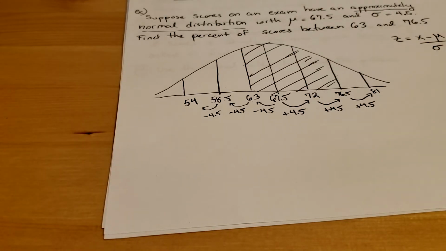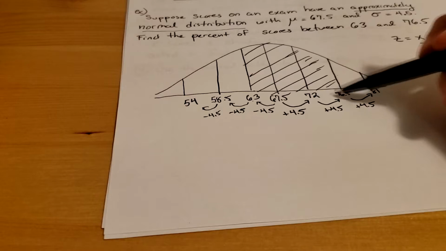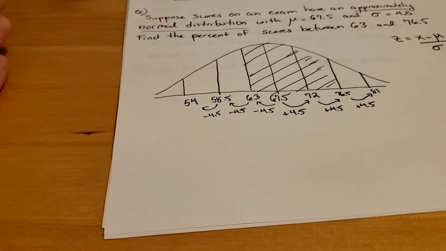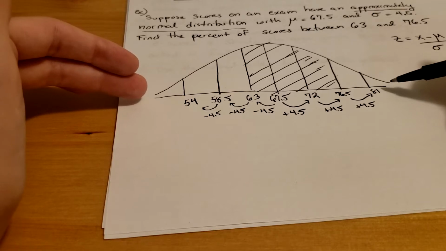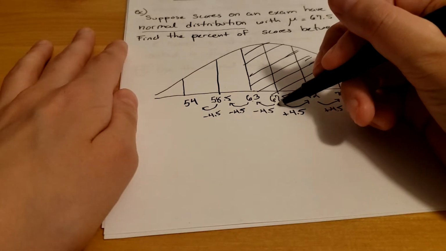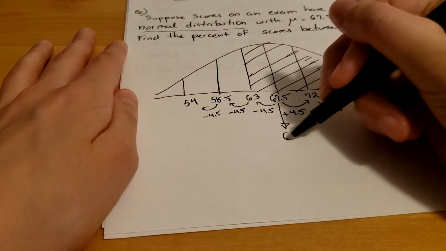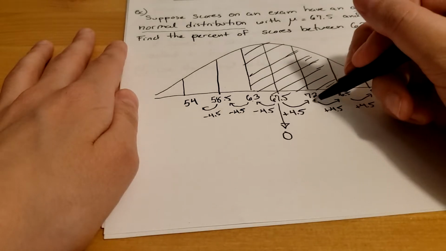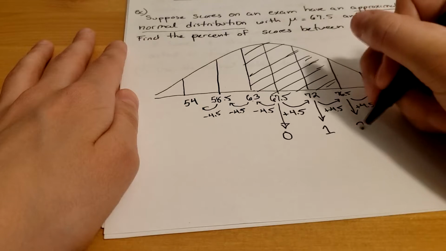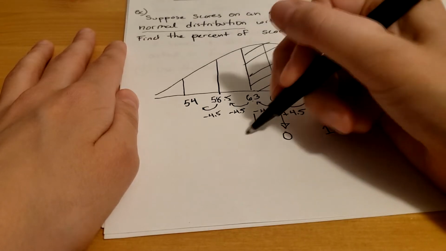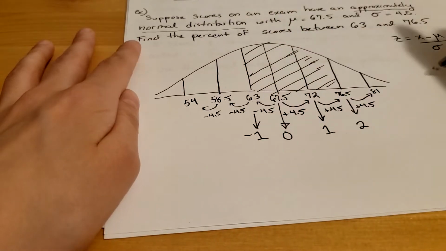This doesn't help us with using the tables because we don't know what numbers we're going to look up for these. But if we were to convert all of these from the values that we have here to z-scores, we would be able to do that. 67.5, because it's the mean, is going to end up being 0. 72 is going to end up being 1. 76.5 ends up being 2. And 63 is going to end up being -1.